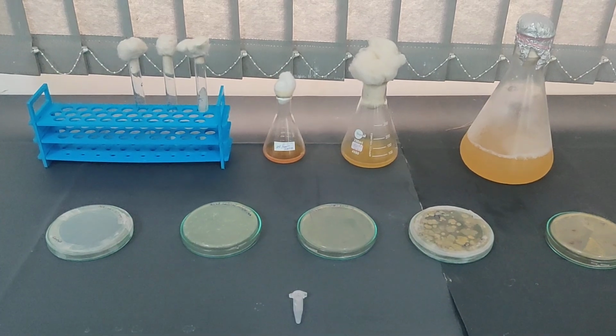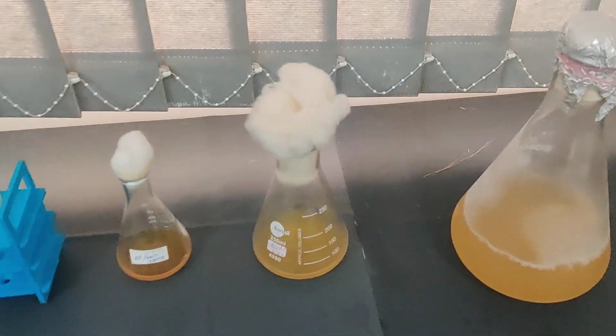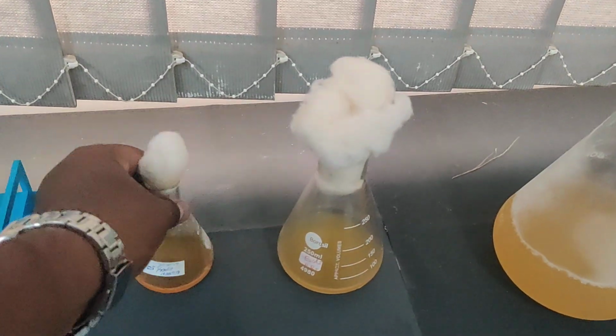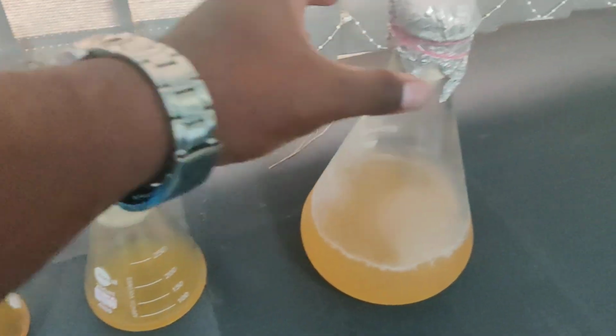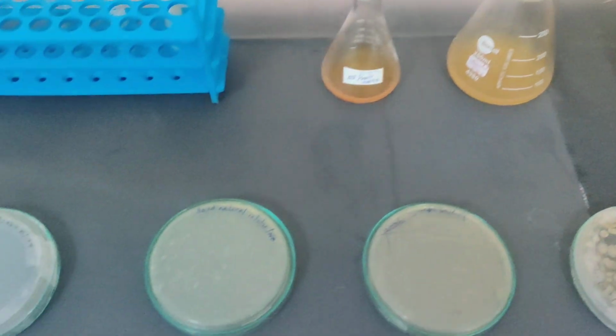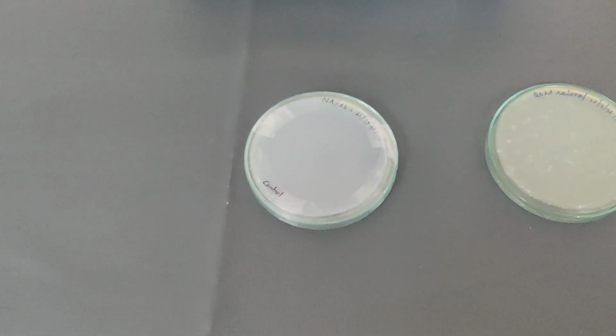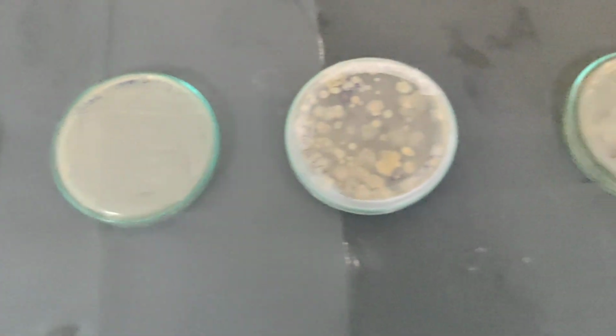In these culture forms, if you see, some cultures are liquid cultures. Let me say this particular culture that I am taking here is in liquid form, and this particular culture is also in liquid form, and this big culture is also in liquid form. Whereas these particular cultures are in the form of plates. Correct? These are called Petri plate cultures.